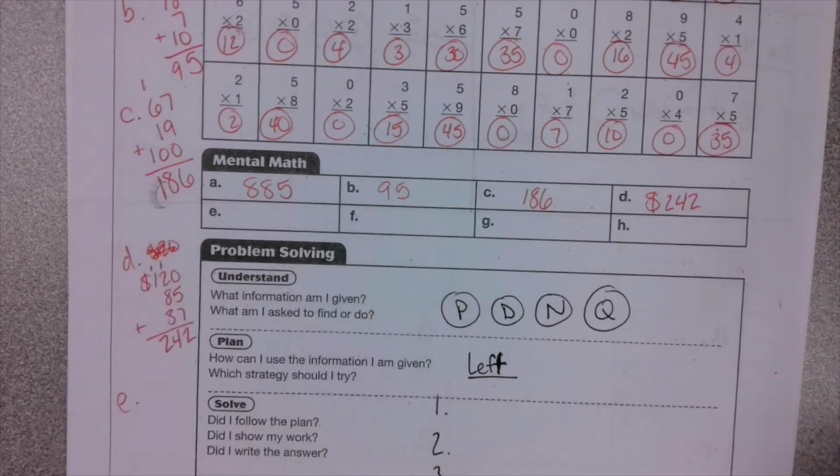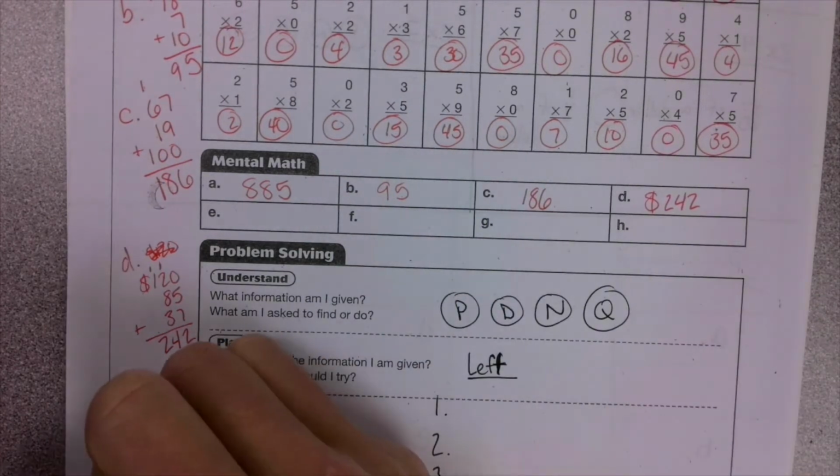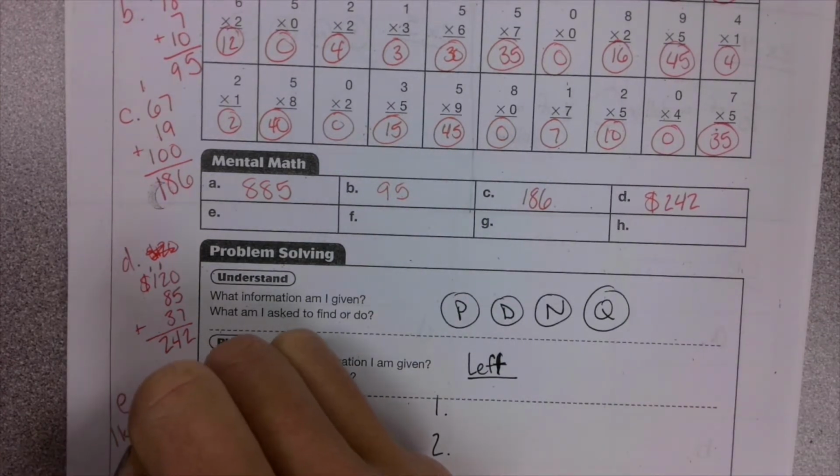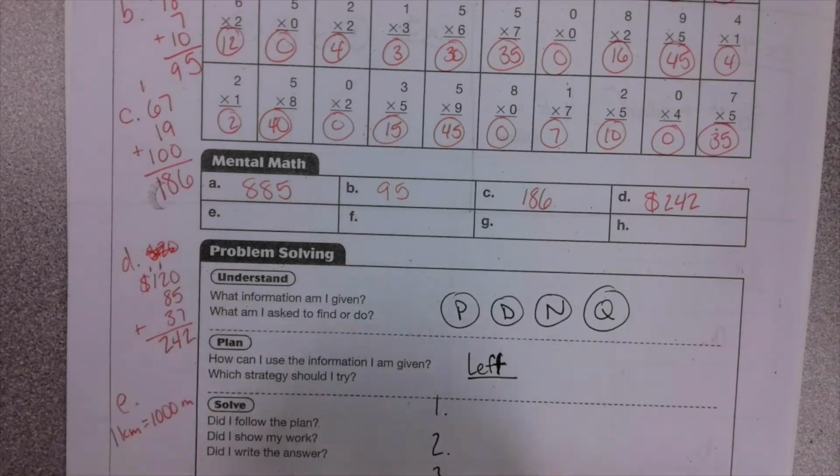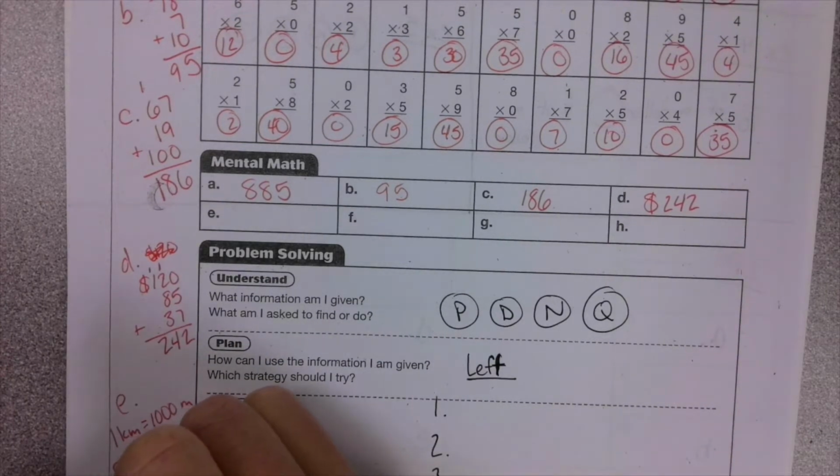E. Isaac ran 5 kilometers. How many meters did he run? Well, 1 kilometer equals 1,000 meters. So 5 kilometers equals 5,000 meters.